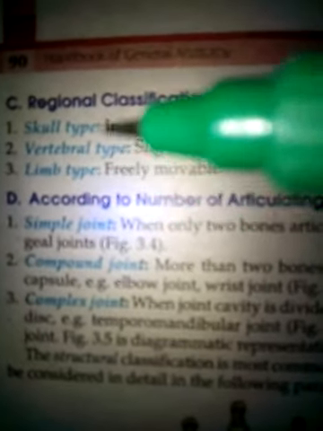On the basis of regional classification, the subtypes are skull type, the joints which are present in the skull; the vertebral type, the joints which are present in the vertebral column; and the limb type, the joints which are present in the upper limb as well as the lower limb. Clear?